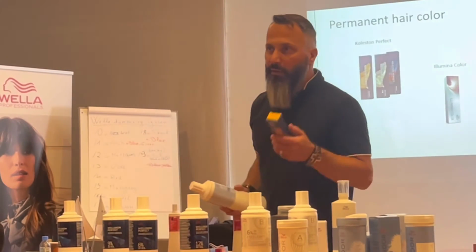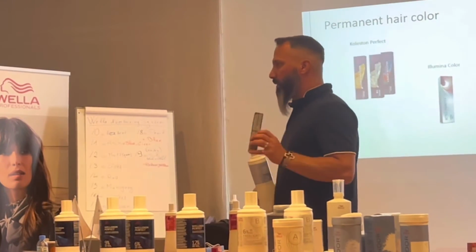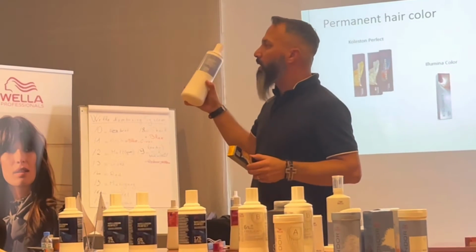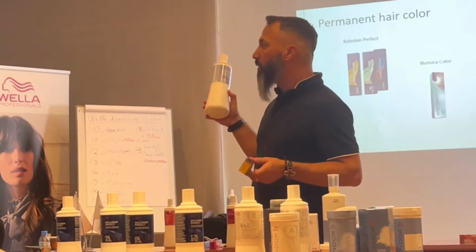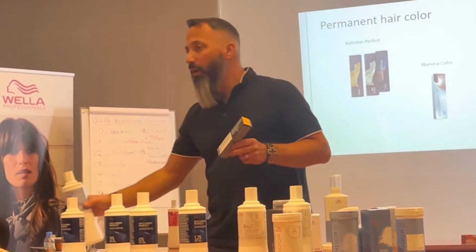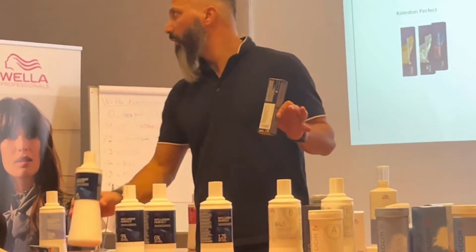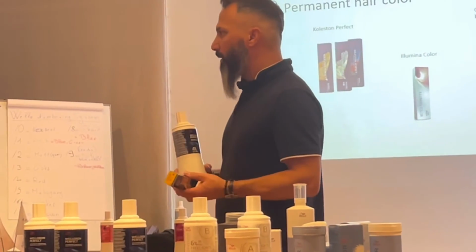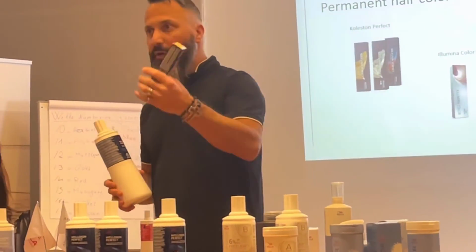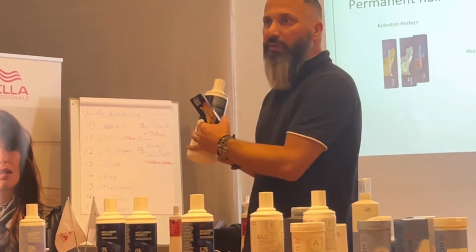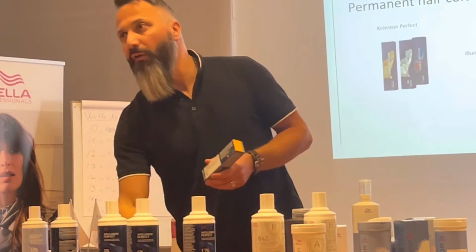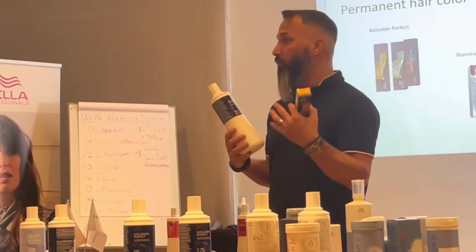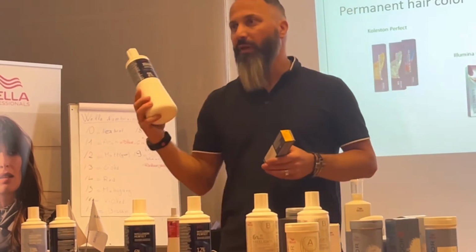1.9% we use when we are doing toner. In this case only we use one part of color, two parts of developer. If we want to do the same color, or even if we want to do roots and we don't have gray hair and we don't want to lift, we can use the 4%, 13 volume. But if we need to cover gray hair and we need to lift up to one or two levels, we can use the 6%.